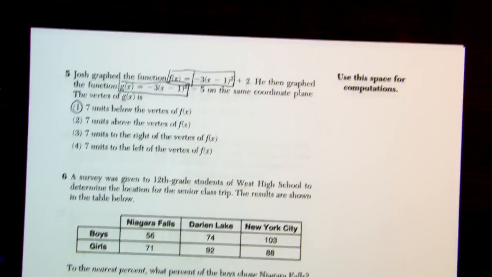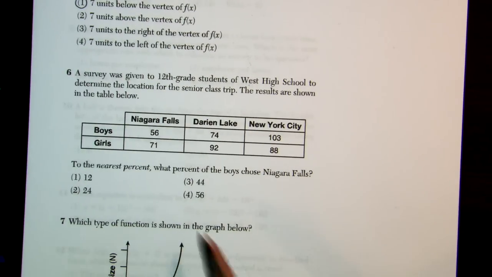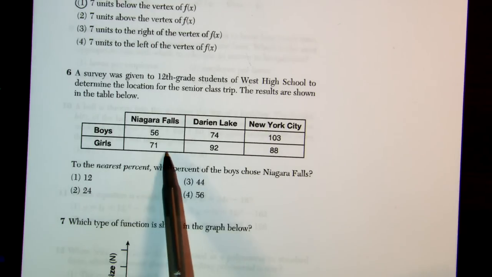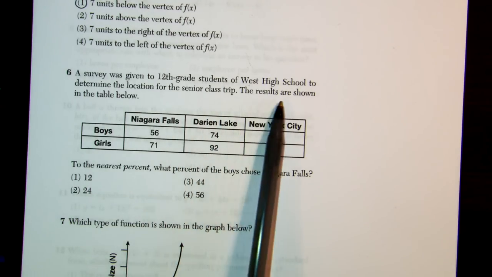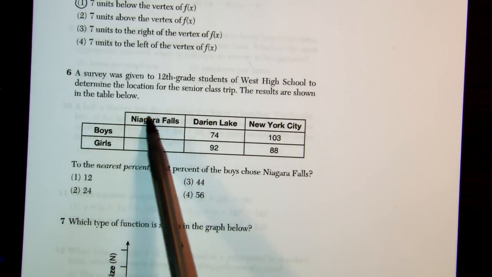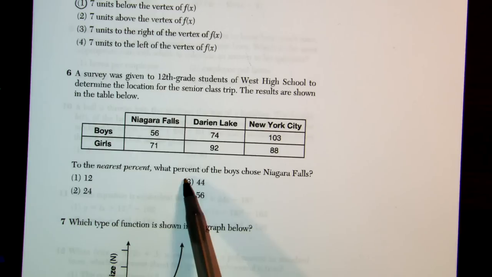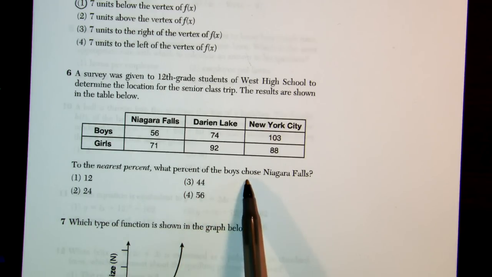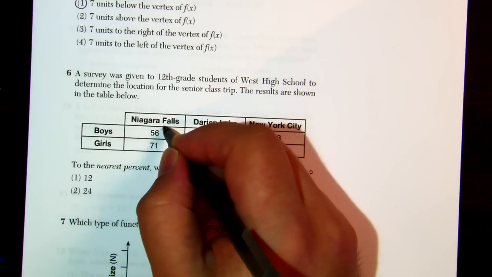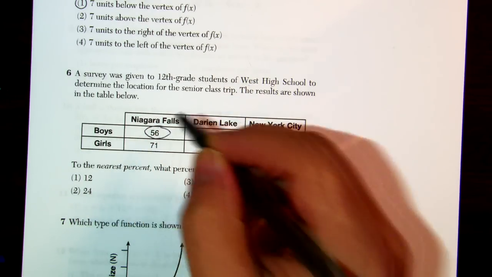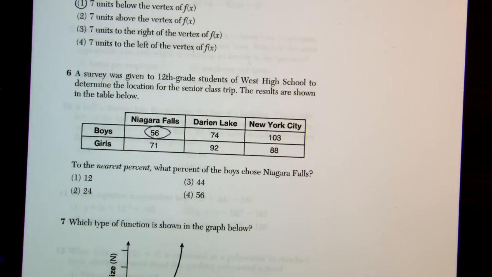Okay, moving on. Number 6, a survey was given to 12th grade students of West High School to determine the location of the senior class trip. The results are shown in the table below. To the nearest percent, what percent of boys chose Niagara Falls? So the percent of boys choosing Niagara Falls here. So we have 56 boys, and we're looking for percent of boys here.